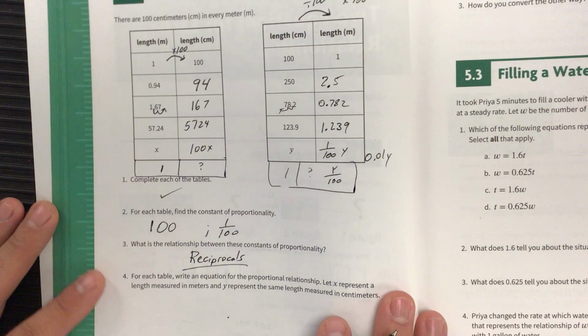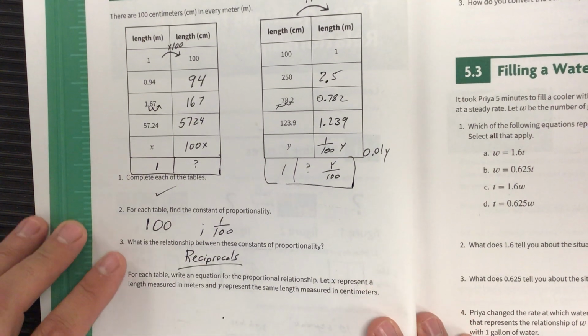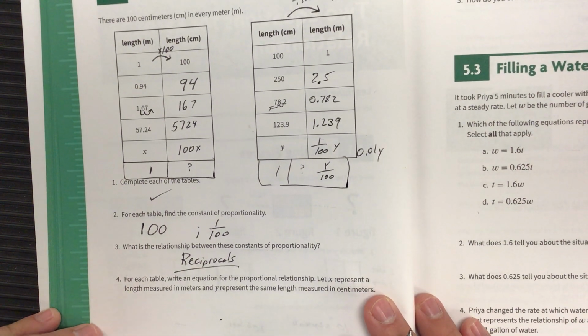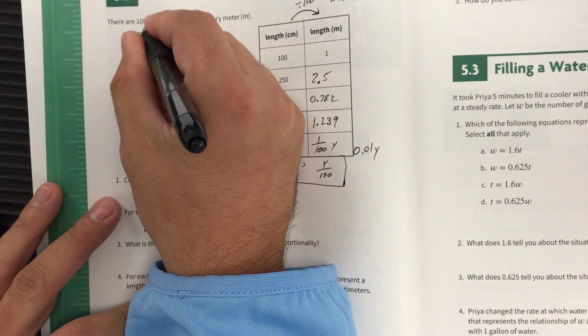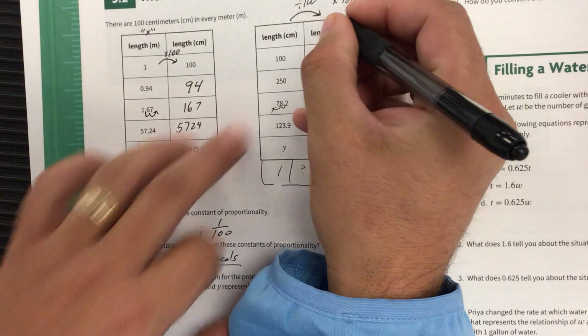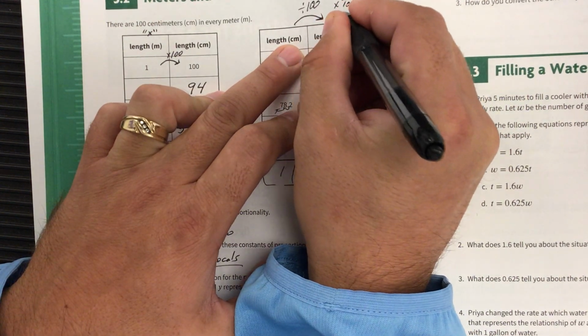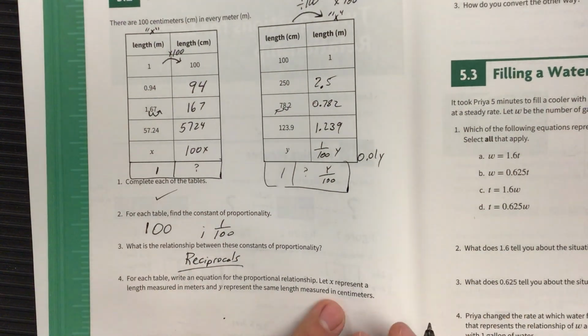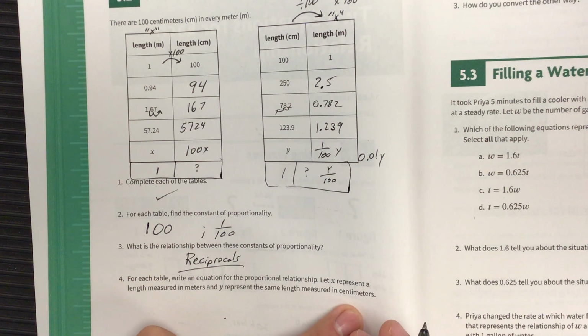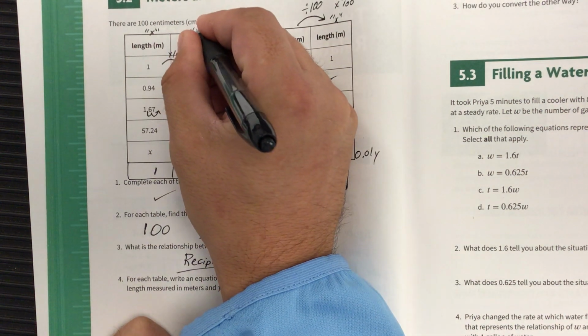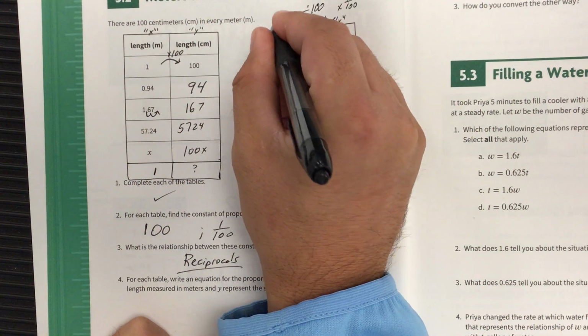For each table, write an equation for the proportional relationship. Let x represent the measured length. So length is my x. And y is the length in centimeters. So these would be my y's.